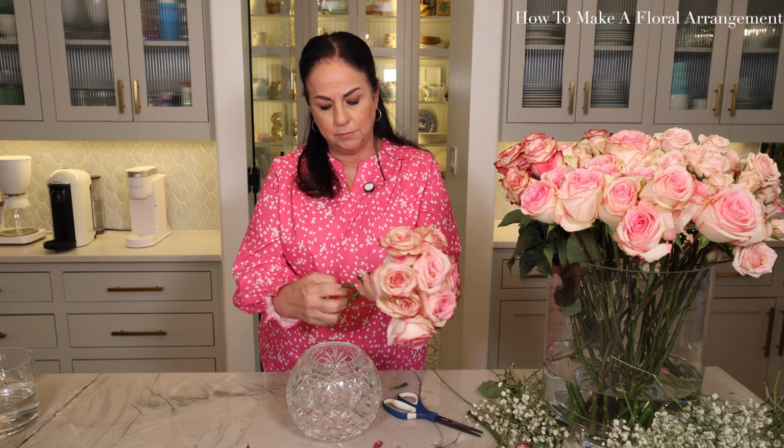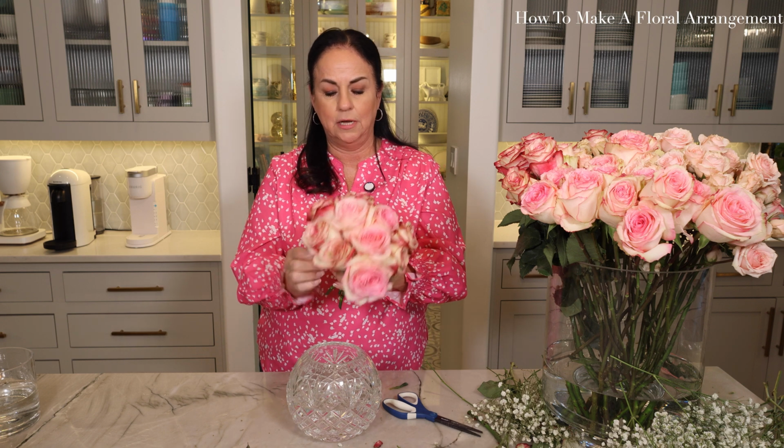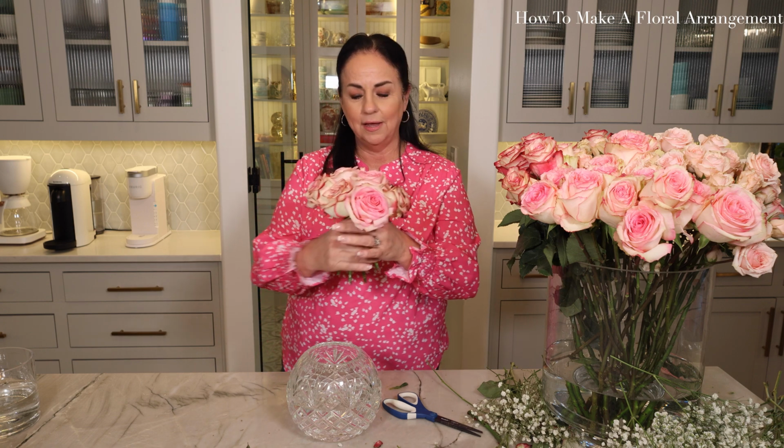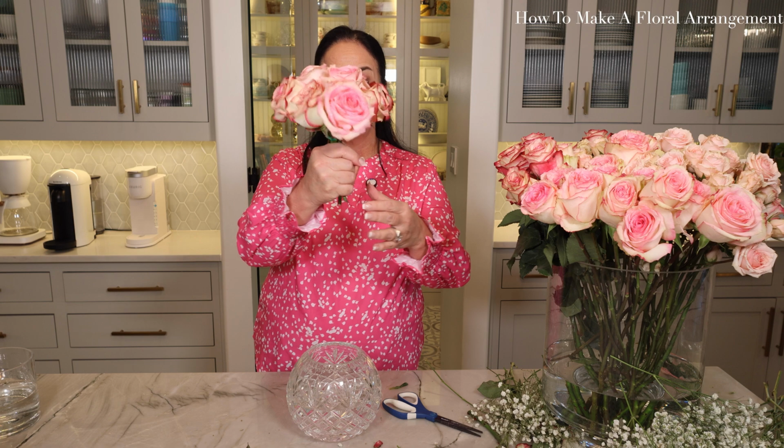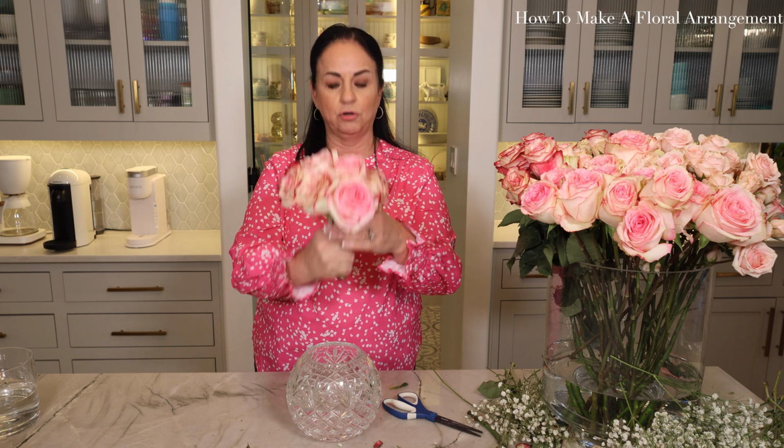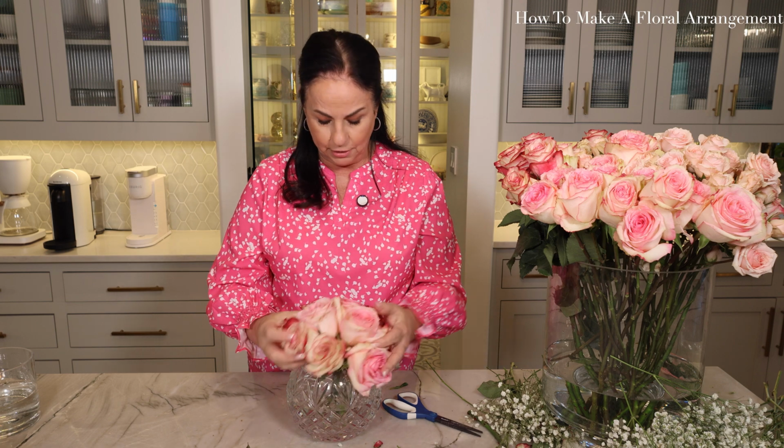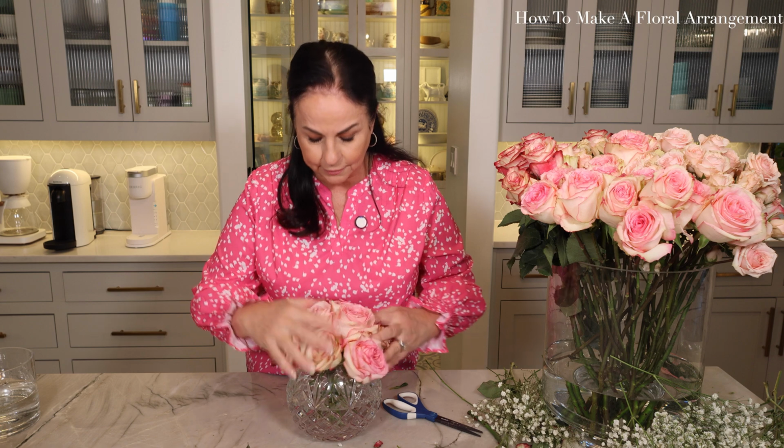Because for me, ooh, let's be careful and not break that. For me, I want them to stay in place. So I'm just gonna hold them together, see? This can also be like a little bouquet. And if you do want to make that a bouquet, you take these stems and then wrap them with the green floral tape. But anyway, if you put that in there like that, they'll stay together and they'll stay in place for a long time. So that is how you make a little fresh cut rose arrangement.